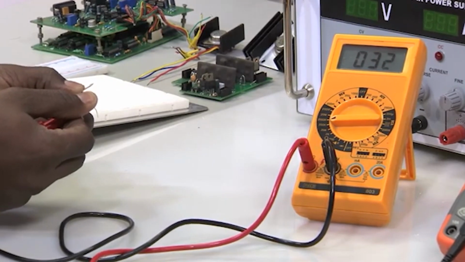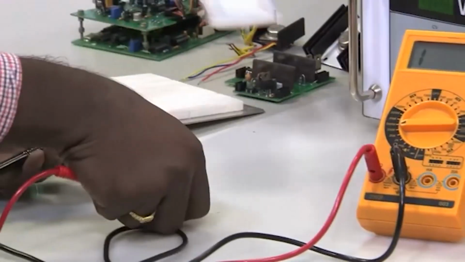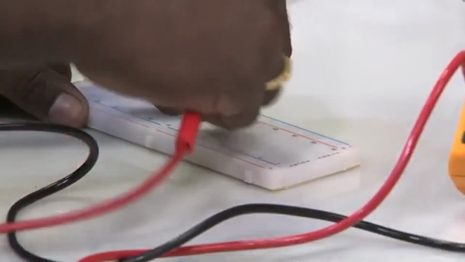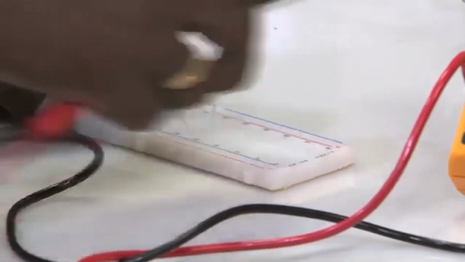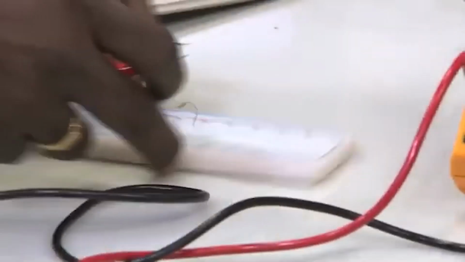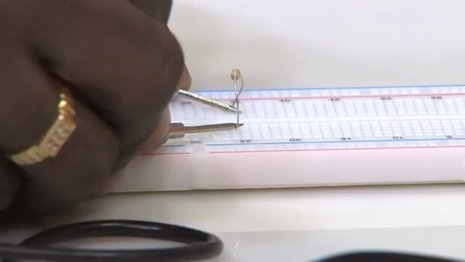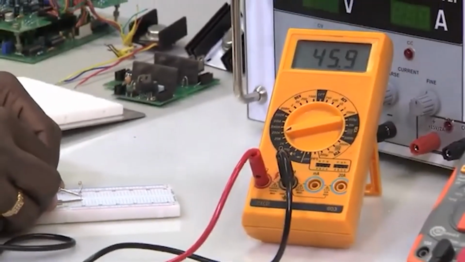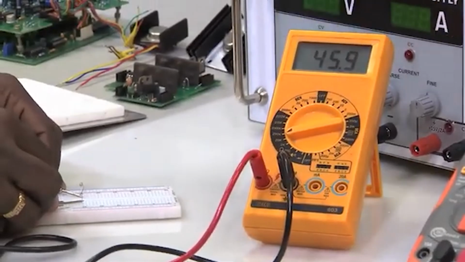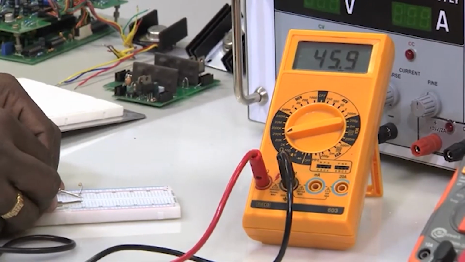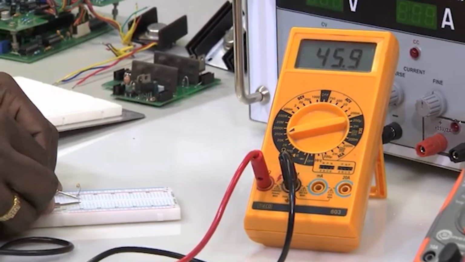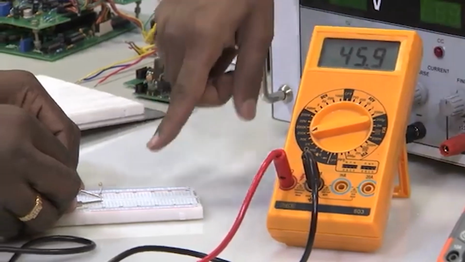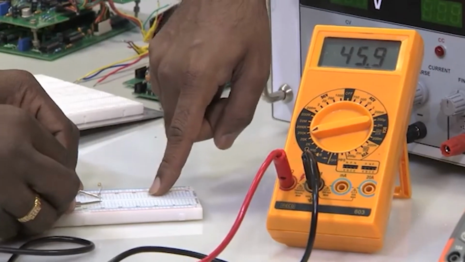In reality you do not have to hold it with your hand; you can always use the breadboard and insert the resistor, and then measure the resistance again. When you insert the resistor like this and measure it, you will see a more appropriate value. Now it is almost constant. Earlier it was fluctuating between 31 and 32 because he was holding it with his hand and the connections were not proper. Now we are using the breadboard.